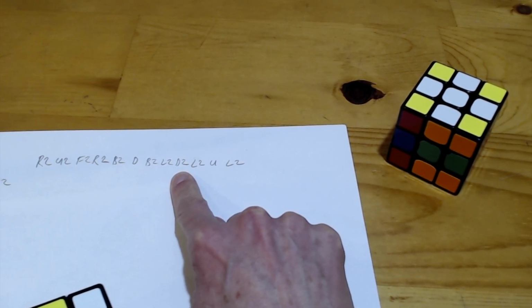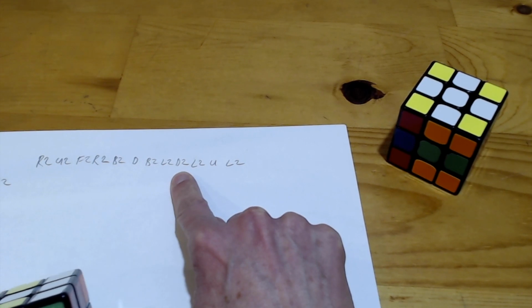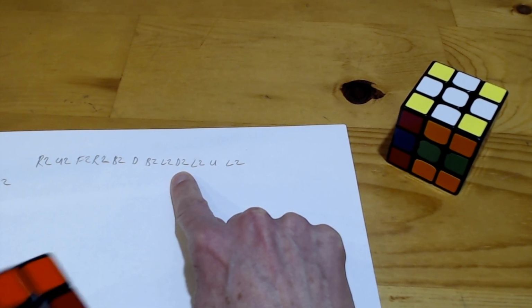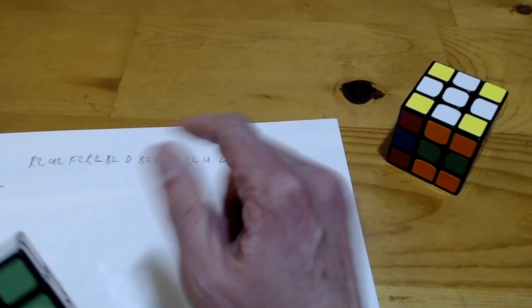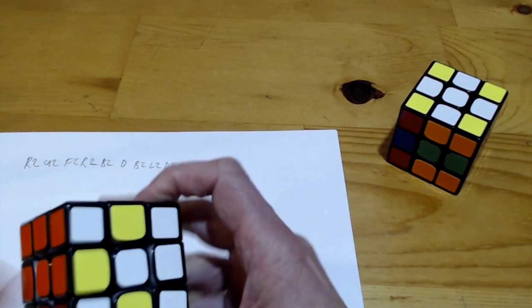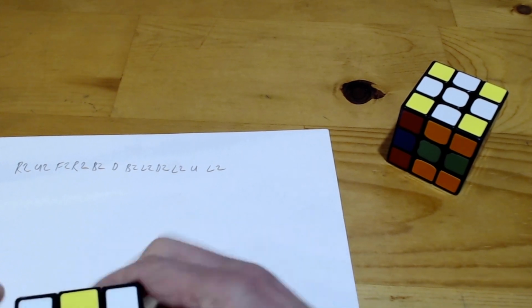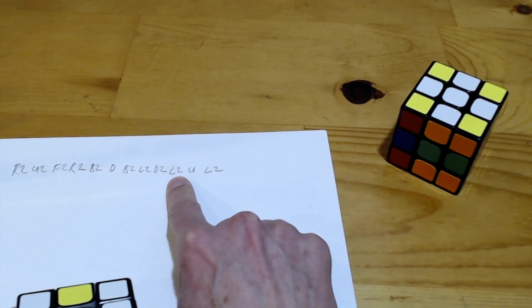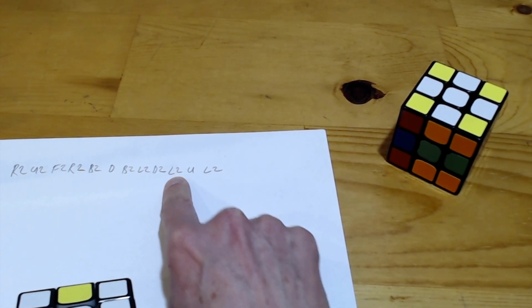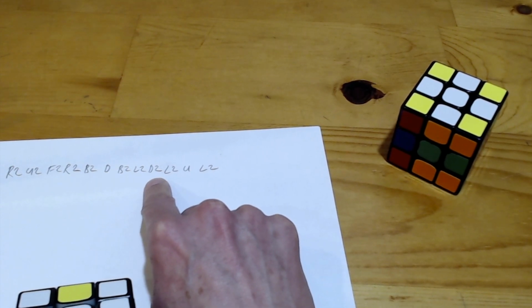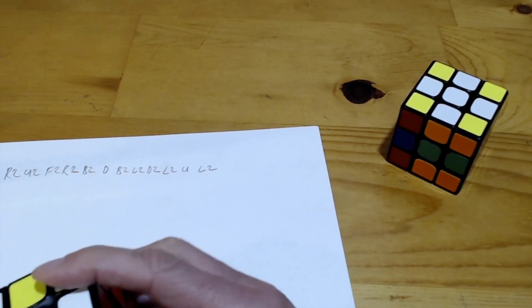So I ask myself, can I make E-slice insertions that will solve the E layer with an L2 move? And the answer in this case is no, because I need two moves to solve the E layer, but I only have one. So, okay, no problem. So then now I'm going to back it out to the next D2. So I'm going to do L2, B2.